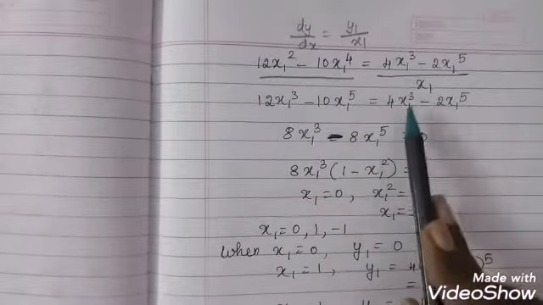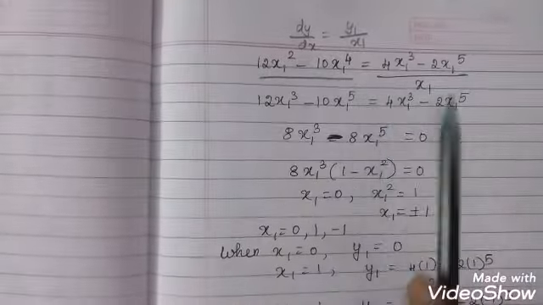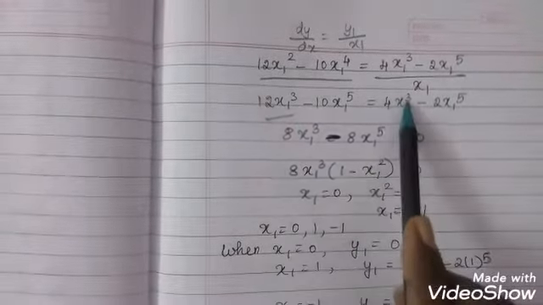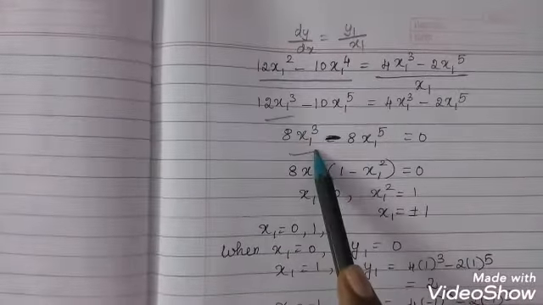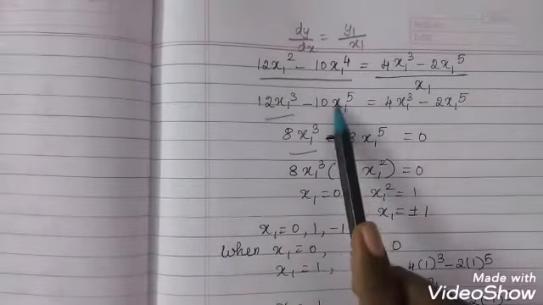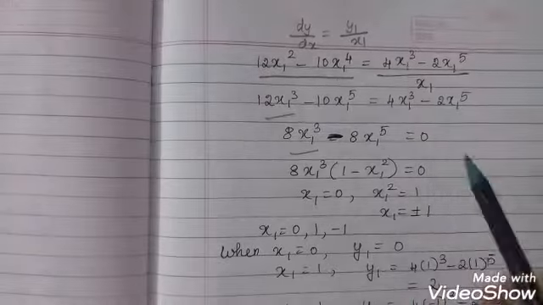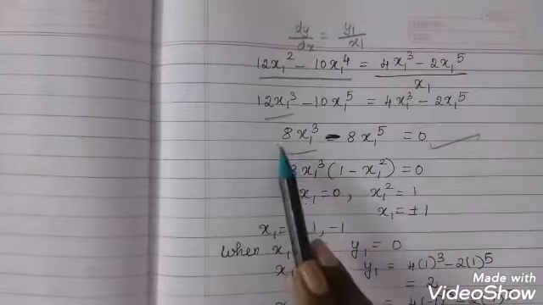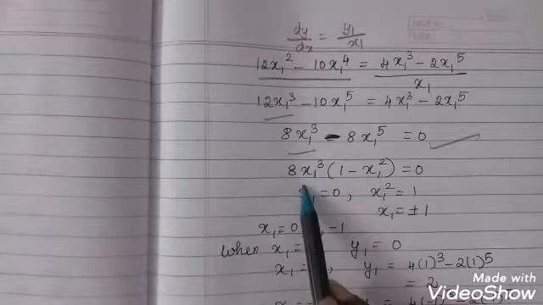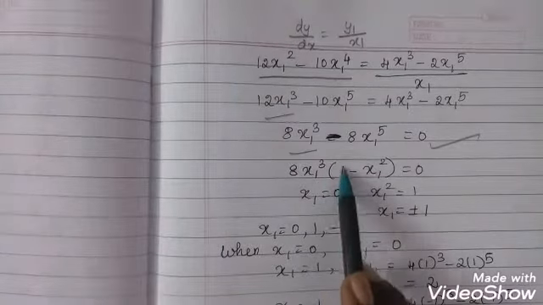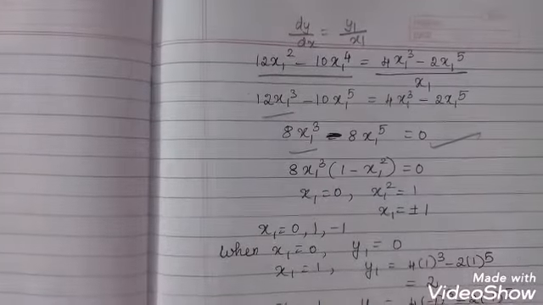Taking it to the other side, 12x1 cube minus 4x1 cube is 8x1 cube, and minus 10x1 power 5 plus 2x1 power 5 gives minus 8x1 power 5, equal to 0. Now take 8x1 cube common, so you are left with 1 minus x1 squared equal to 0.